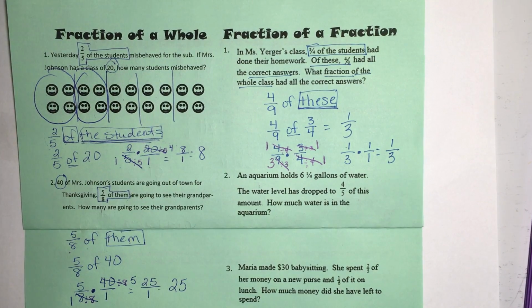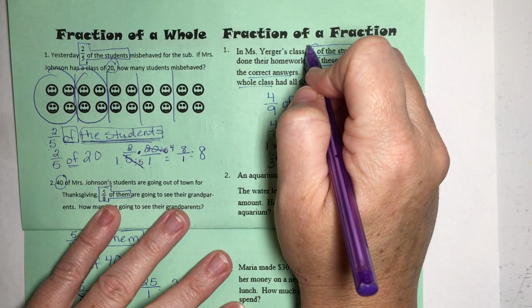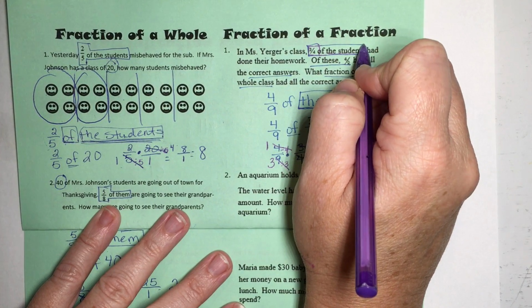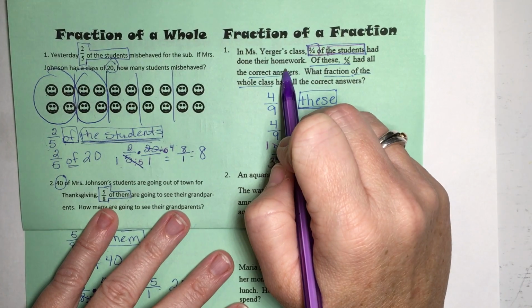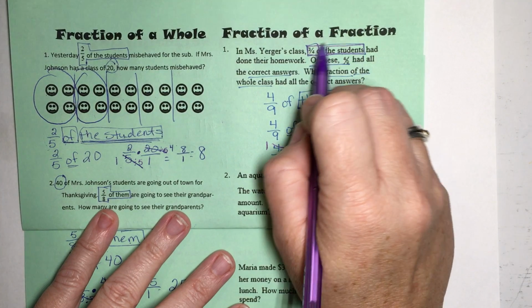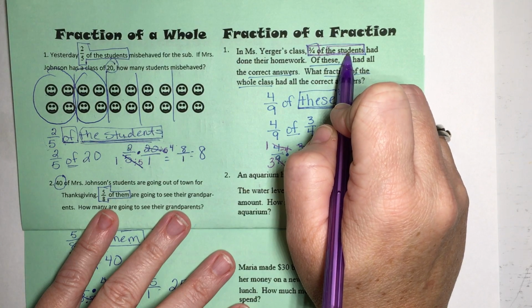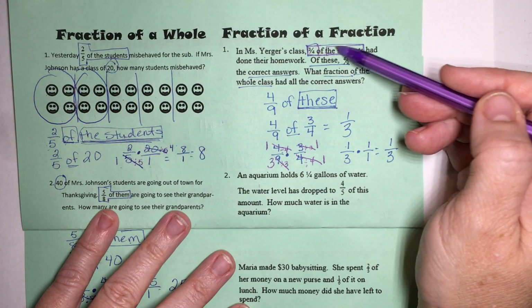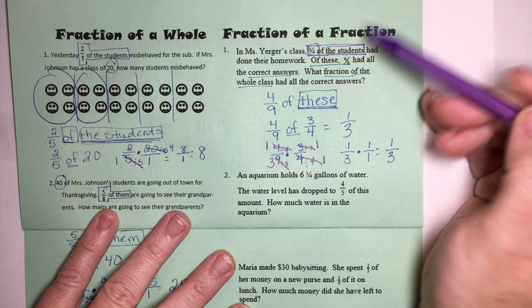Now, I want to use this opportunity to show you something right here. We talked about if you have a fraction next to the word of, right? Well, right here, I have a fraction next to the word of, and then I have the students. It says 3/4 of the students had done their homework. Well, this right here is not a multiplication situation unless I know how many students are in Miss Yerger's class. And I don't know that. So I can't replace this with a number because I don't know how many students Miss Yerger teaches. All right?